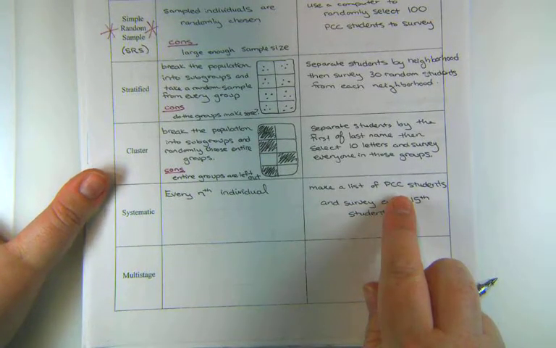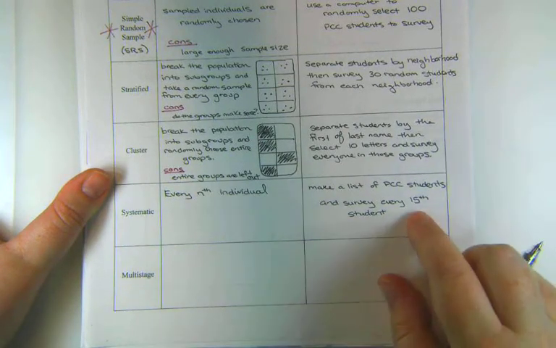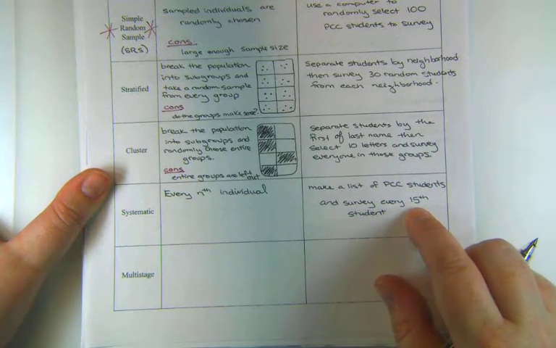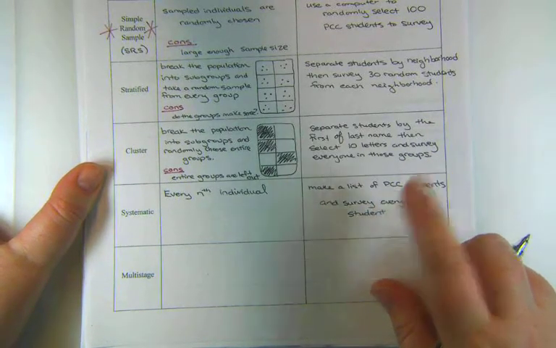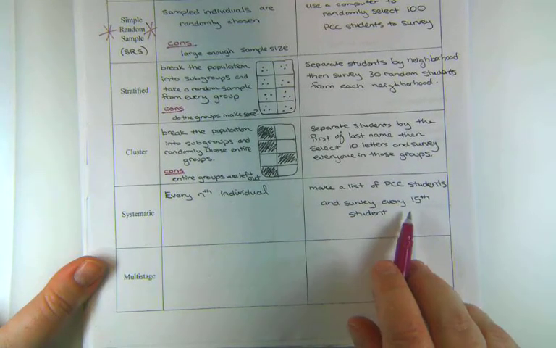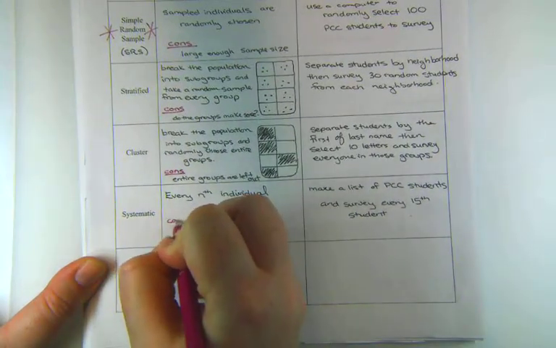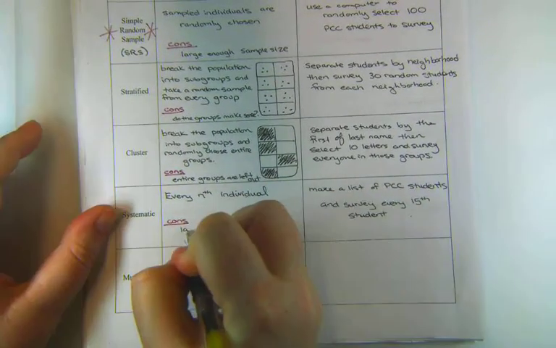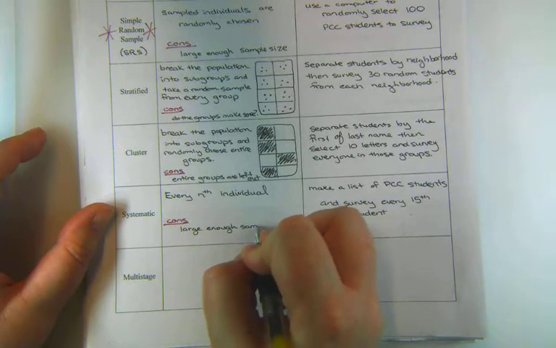So for us, we could make a list of all of the PCC students, and survey every, let's say, 15th student. If we survey every 15th student, we'll get a decent sample size from taking every 15th out of all PCC students.